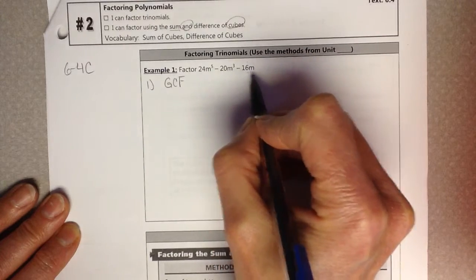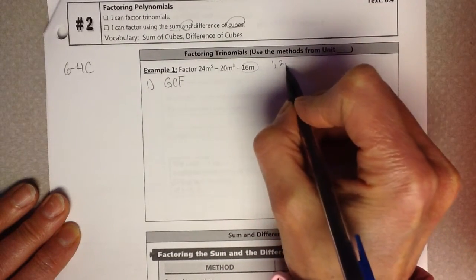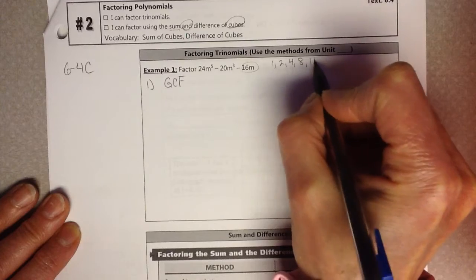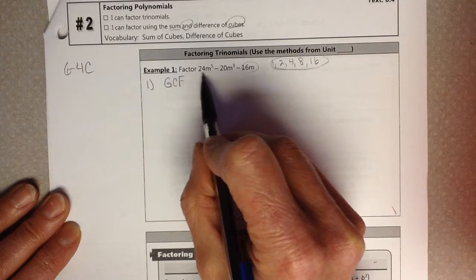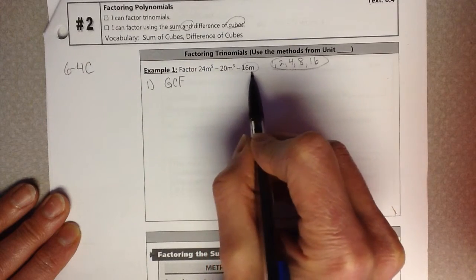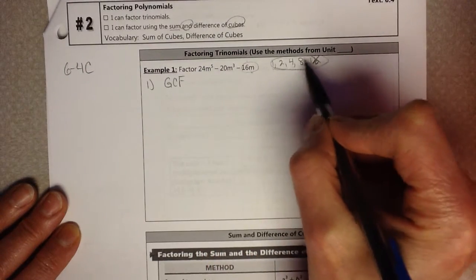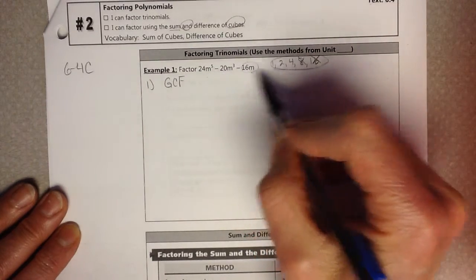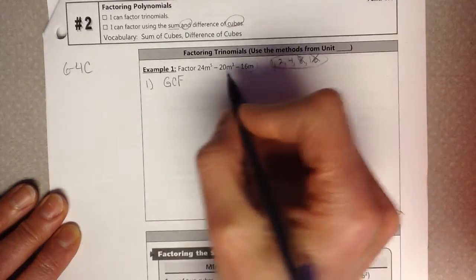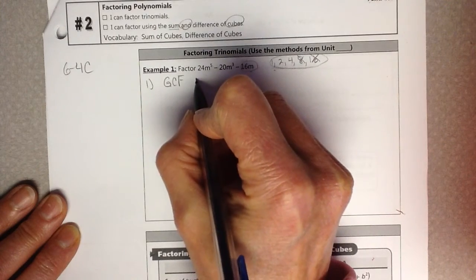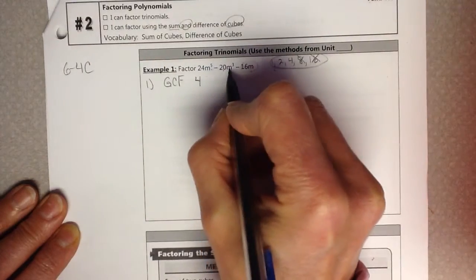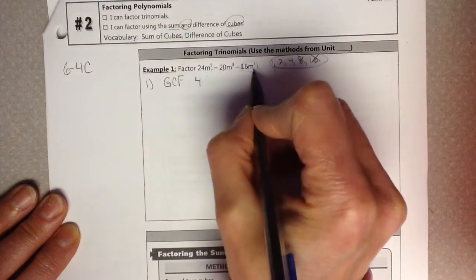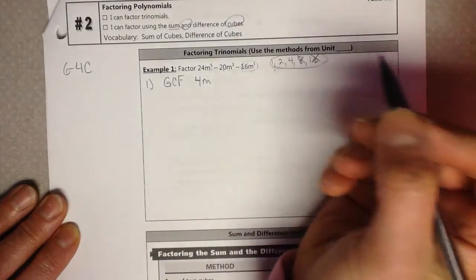And again, I'm looking at the smallest number. I know the factors are 1, 2, 4, 8, and 16. And these are my choices to pull the greatest common factor out of all of them. 16 obviously will not work, neither will 8, and 4 will work in both of them. And then we're going to look at how many m's I can take out of all of them. Well, one has 5, one has 3, and this one has 1. So what they have in common is 1m. So our greatest common factor is 4m.